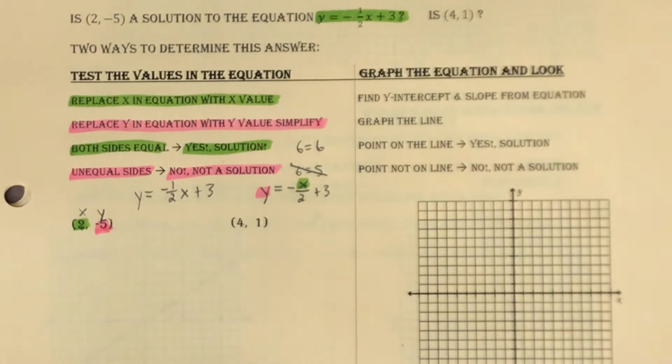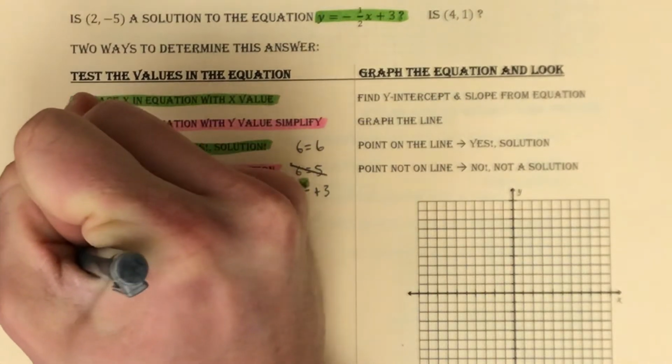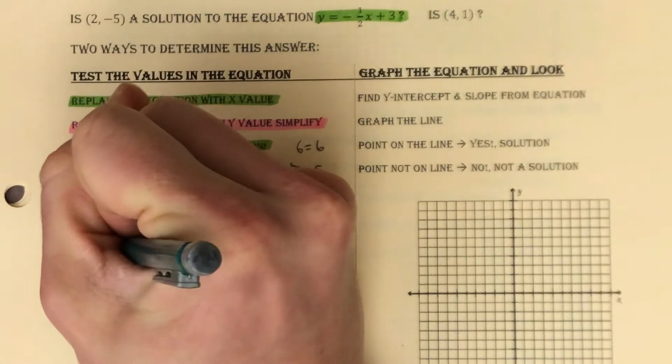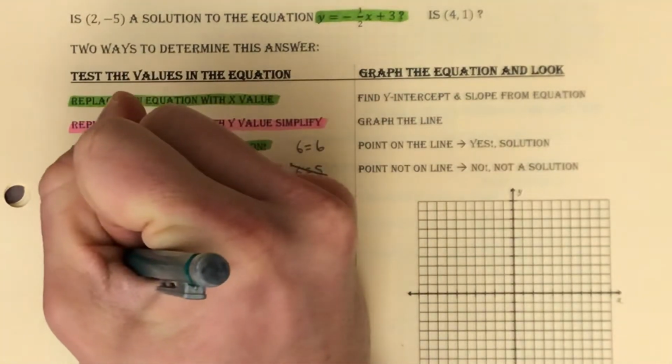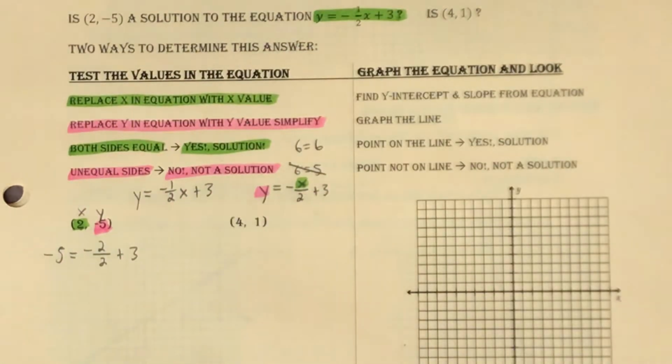So let's do that. In for y goes -5, and that is equal to, in for x goes 2, so I've got negative 2 over 2, and then plus 3. When I simplify this, I should end up with -5 equals -5 if (2, -5) is a solution. If I do not end up with that, then it means that it's not a solution.